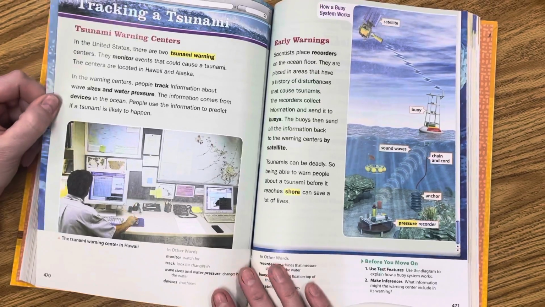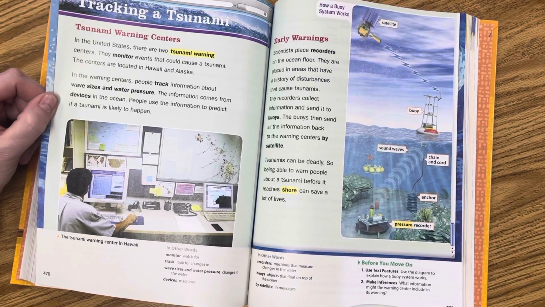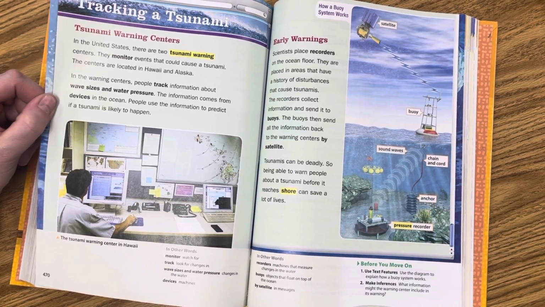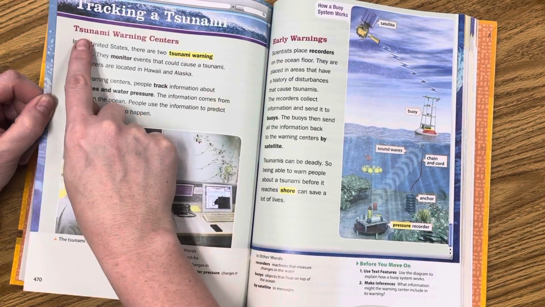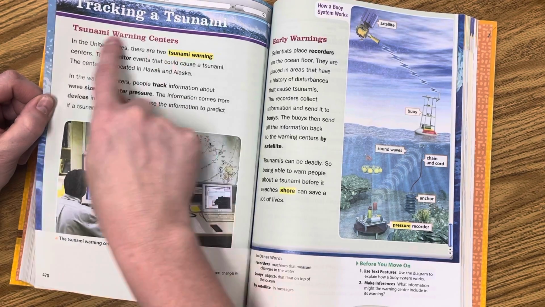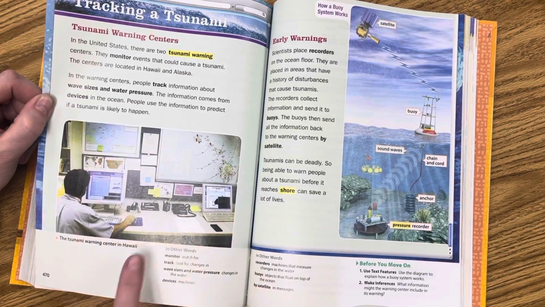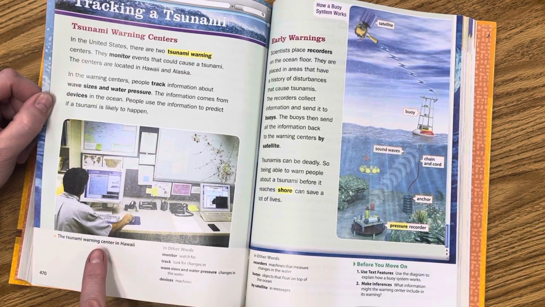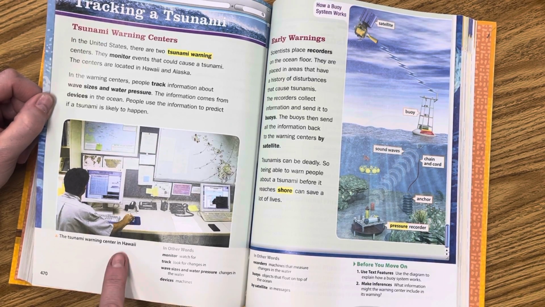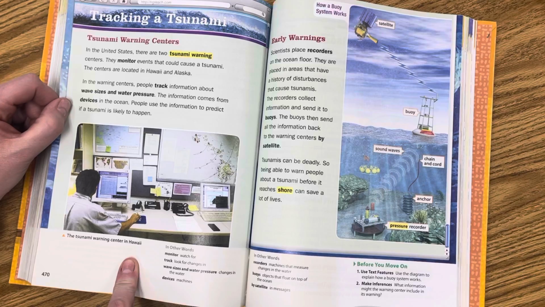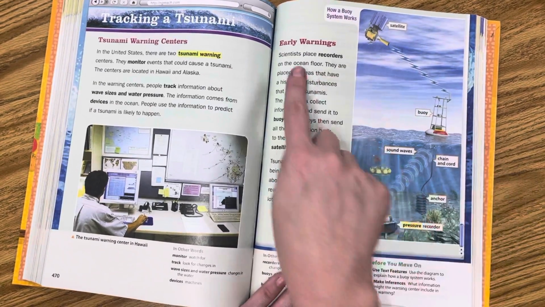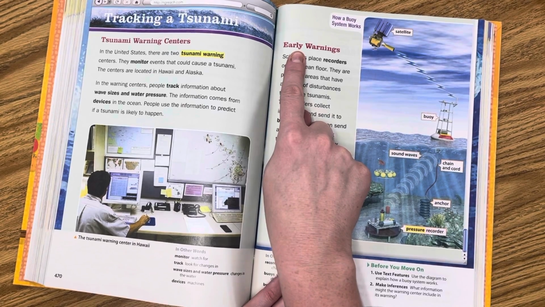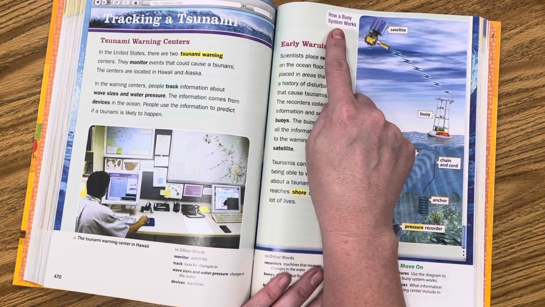And then on this page, if it was really on the internet, this would be like another page of the internet, tracking a tsunami with a header, tsunami warning centers. So this will be about tsunami warning centers. Here's a photograph, the tsunami warning center in Hawaii. So think about why Hawaii might have a warning center, a tsunami warning center. Then on this page, we have early warnings as our header. But then we also have how a buoy system works.